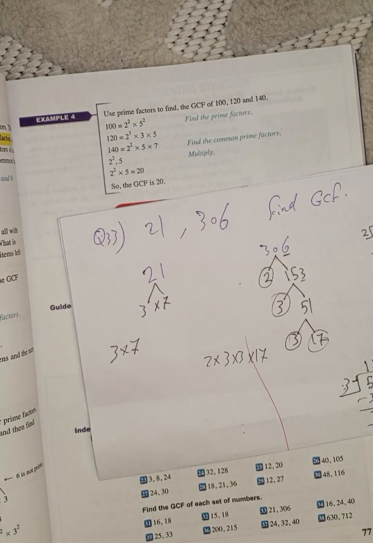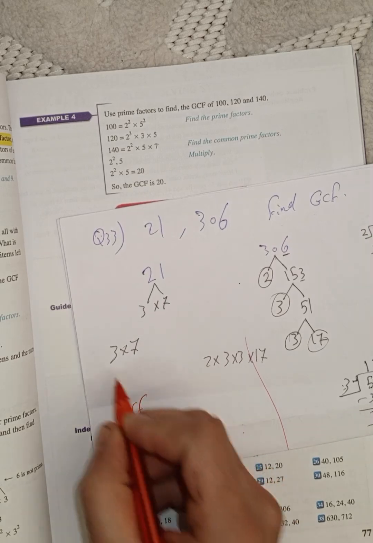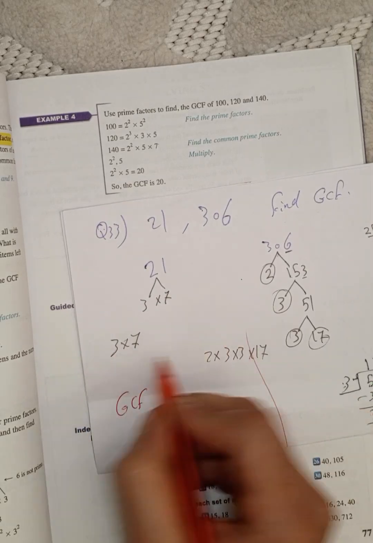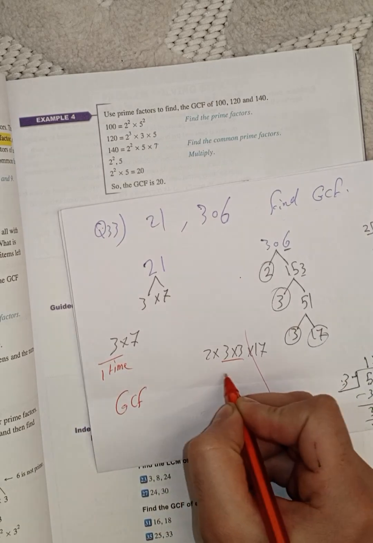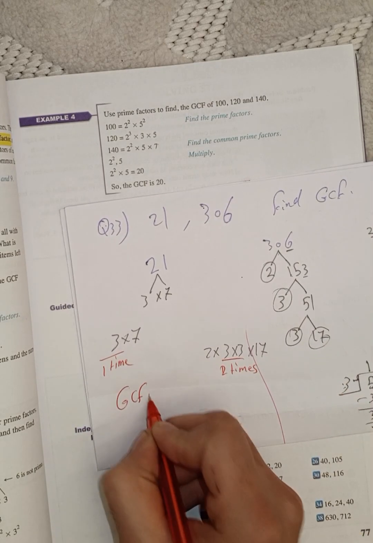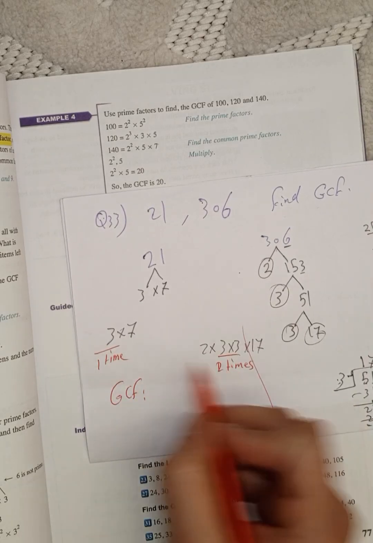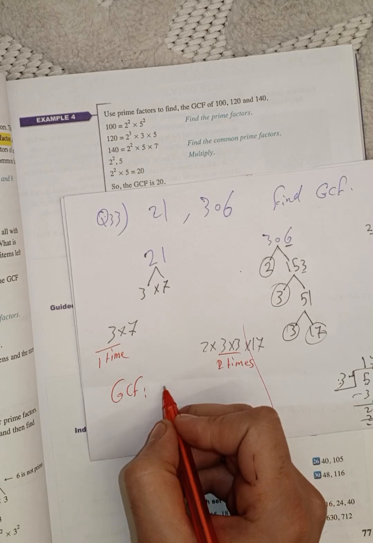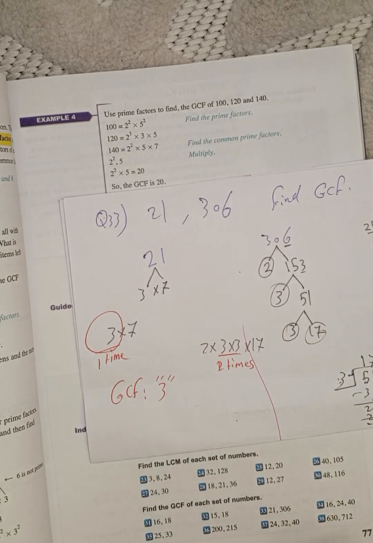Okay, now we say the GCF is the common number between these two. The common number here, 3, appears 1 time in this one and 2 times in this one. To find the GCF, we take the least repeated count between 1 and 2. Which one is the least? 1. So that's why it's only 3. Okay.